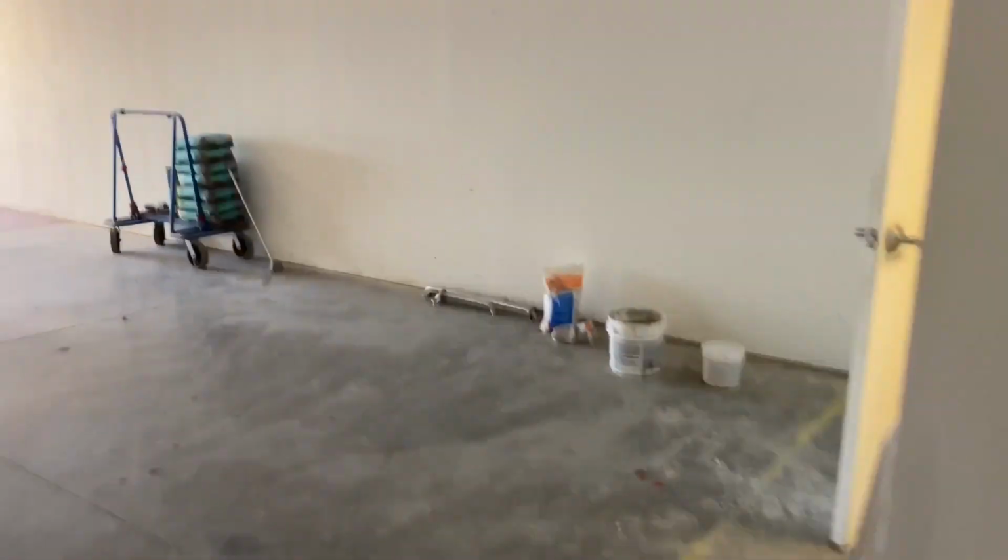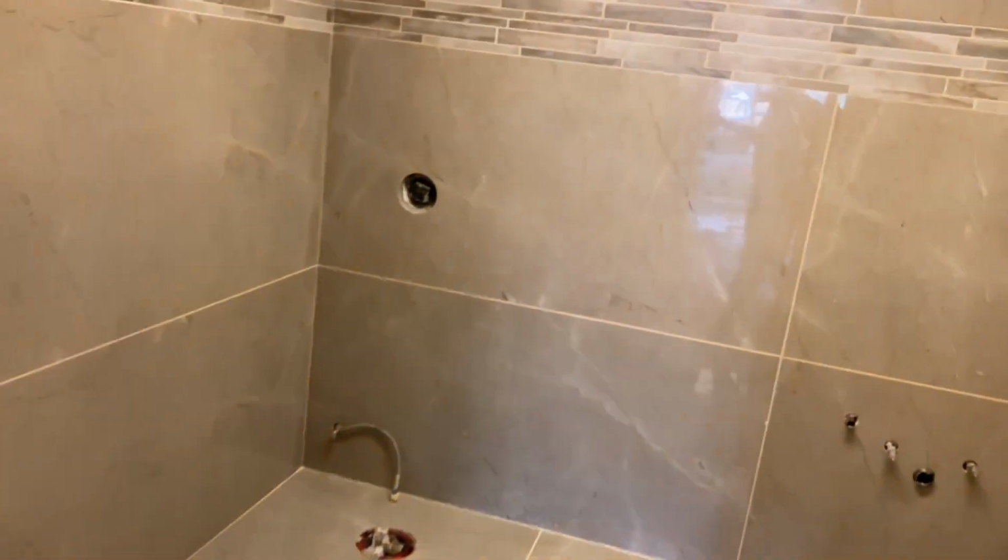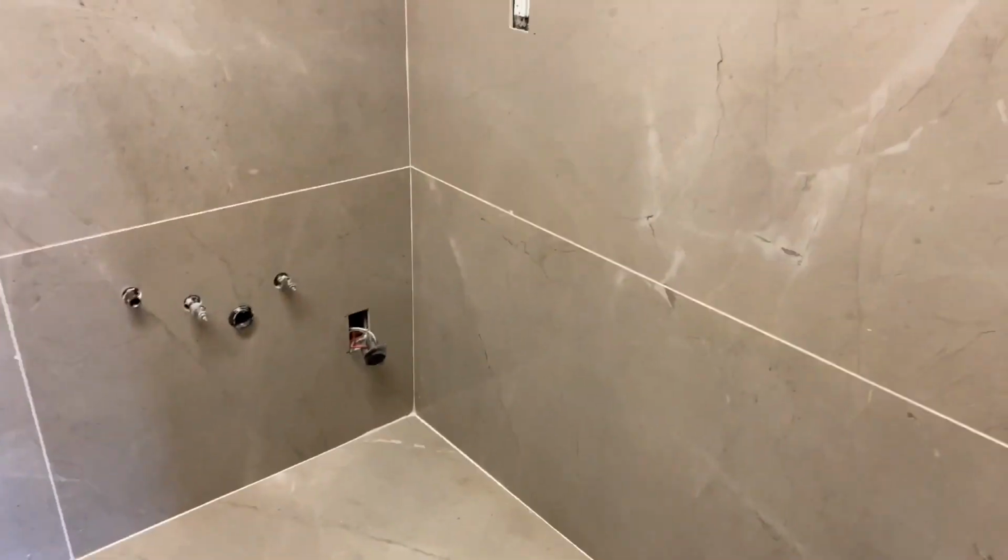Next thing I'll look at are the restrooms. That, by the way, is your duct detector. That's how you check it. It's going to be a little loud in here because there's a fan on. Let's see if we can turn that off. Well, we cannot.